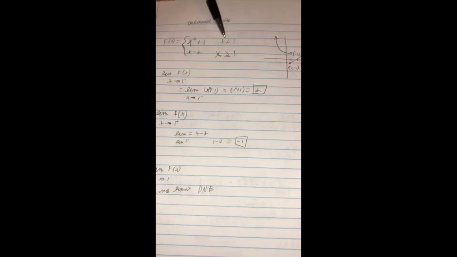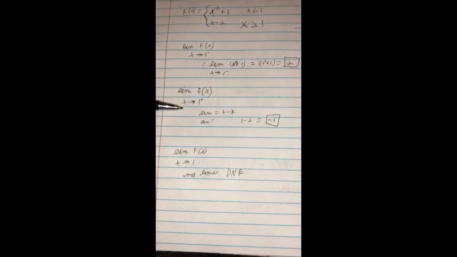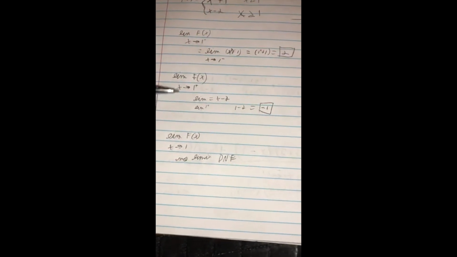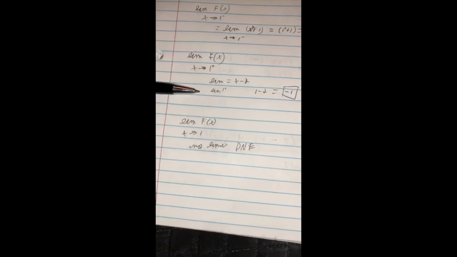The first equation is the limit of f of x as it's approaching 1 from the left, so we already know we're going to use this equation because we're only using values that are less than 1. We lay out our problem and we plug in the values for x, and we get that the answer is 2. It's the same thing for this one. Here, x is approaching 1 from the right, so it's above or equal to 1. So we're using this one, and we just plug in the x value, which is 1, and we get that the limit of f of x as it's approaching from the right is -1.